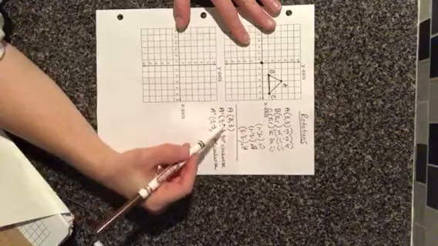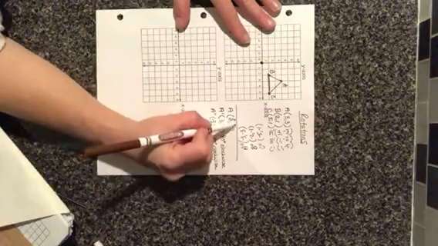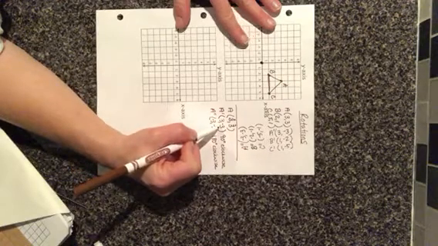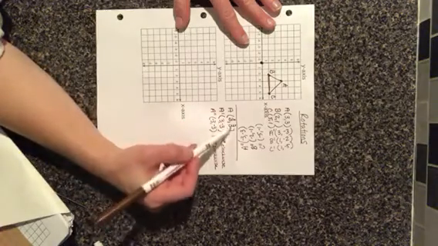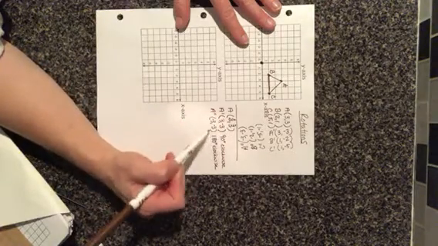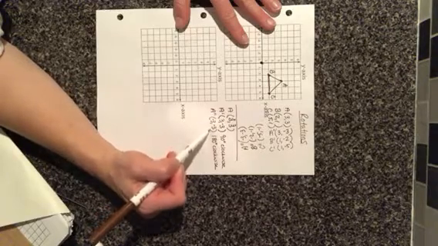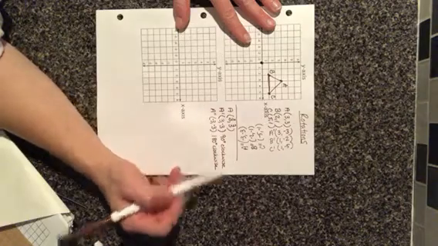If you take a look here, you might see a pattern. When I rotated 90 degrees, this is the X, this is the Y, the Y value changed to its opposite. When I rotated 180 degrees, both the X and the Y value changed their signs as well.